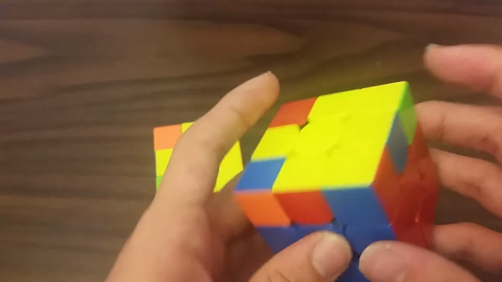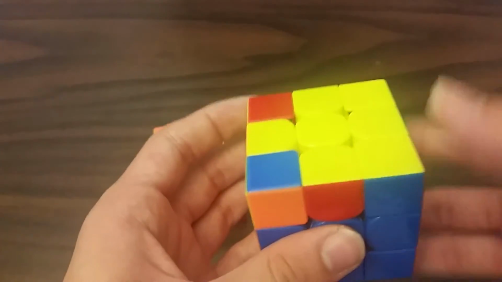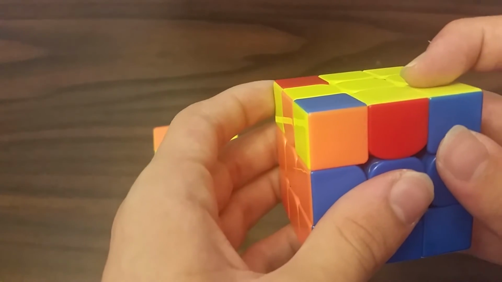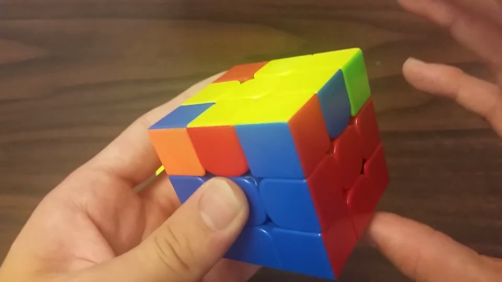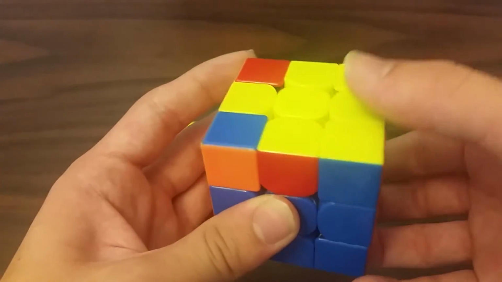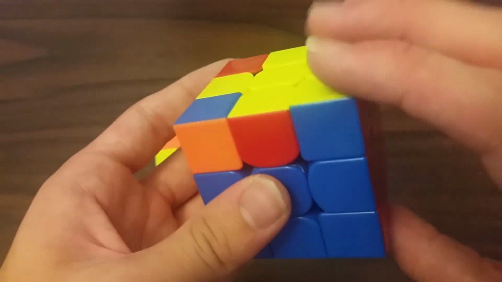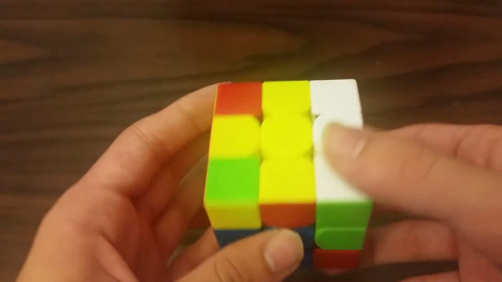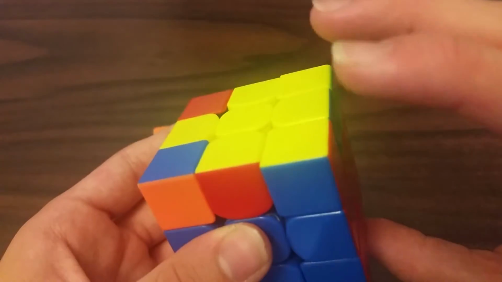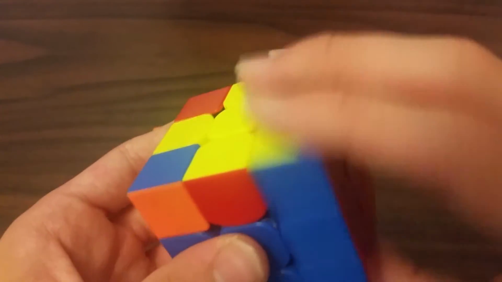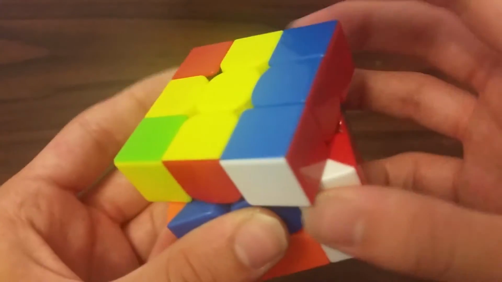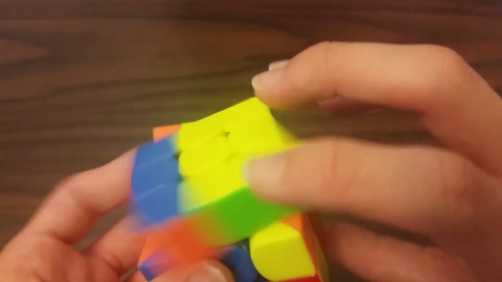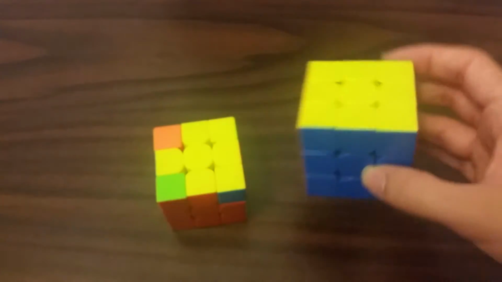So when these two are the same, it goes R U2 R D, R' U2 R D'. So that's just like a COLL, R U2 R D, R' U2 R D', and then cancel into the antecedent. So R' U2 R U' R U' R' U'.